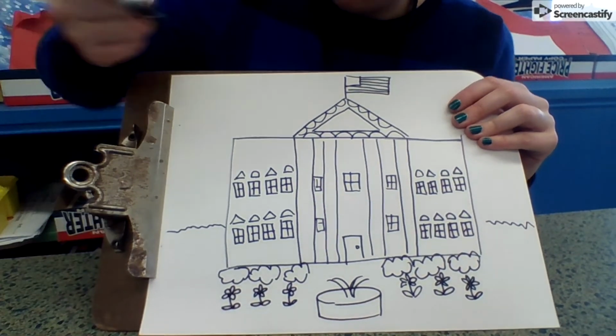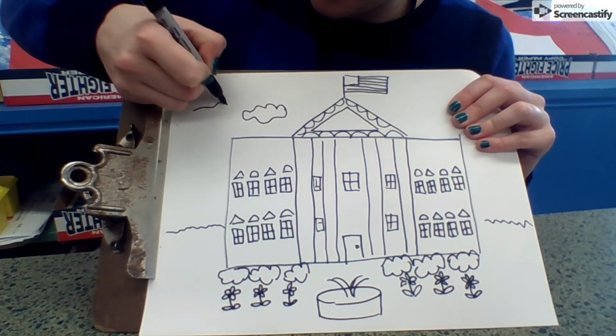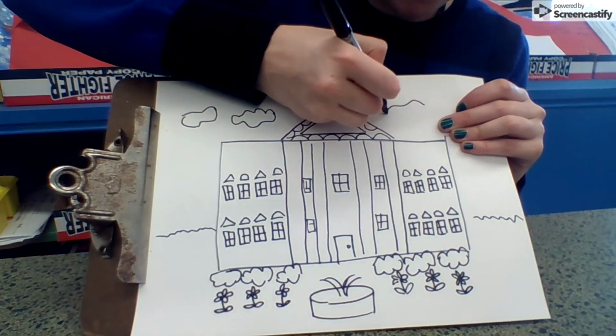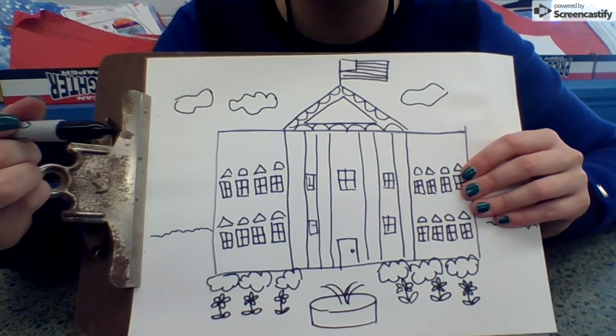The last step is going to be that you can draw some organic shapes for your clouds in the sky. Once you finish out doing your pencil, you can start to trace with marker.